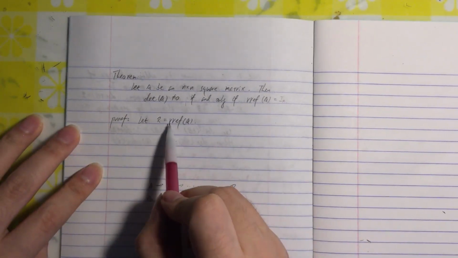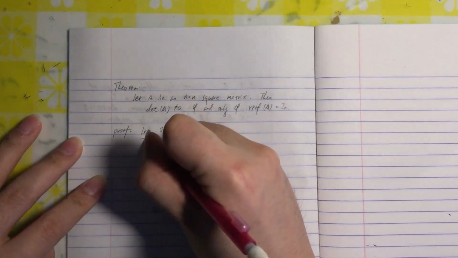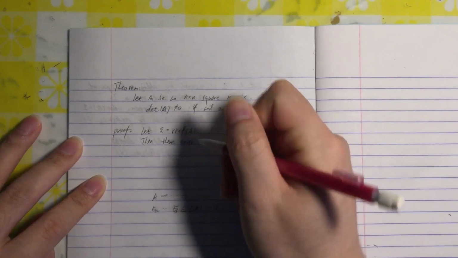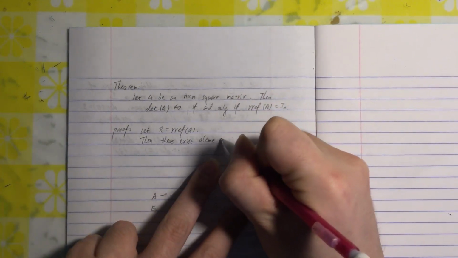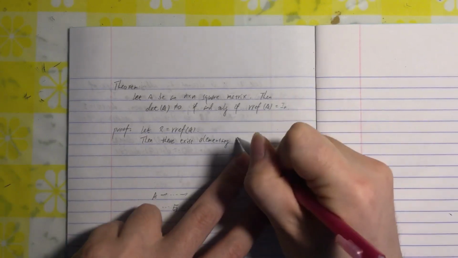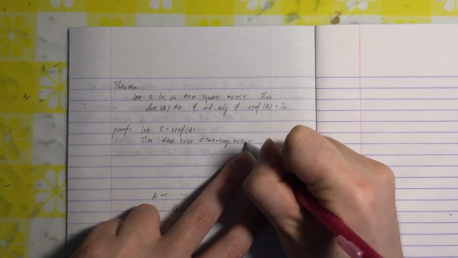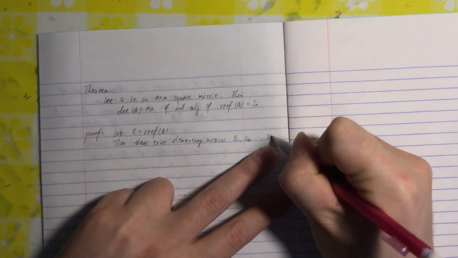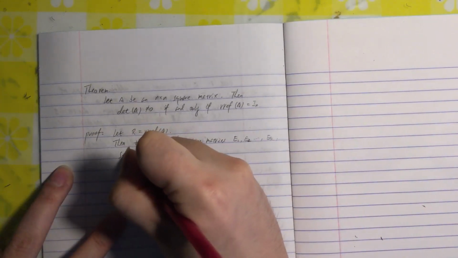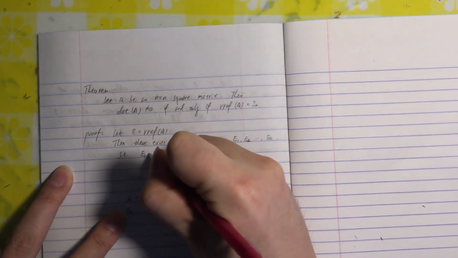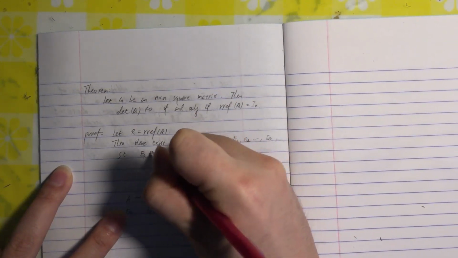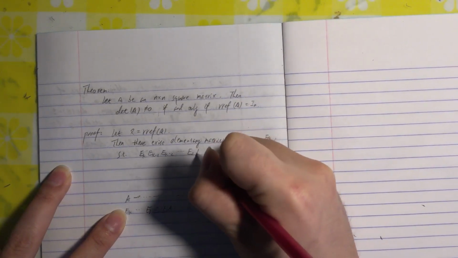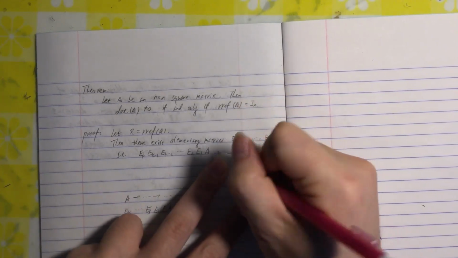So, if R is the reduced row echelon form of matrix A, then there exist elementary matrices E1, E2, up to EK, such that EK times EK minus 1, EK minus 2, down to E2, E1 times A equals R.